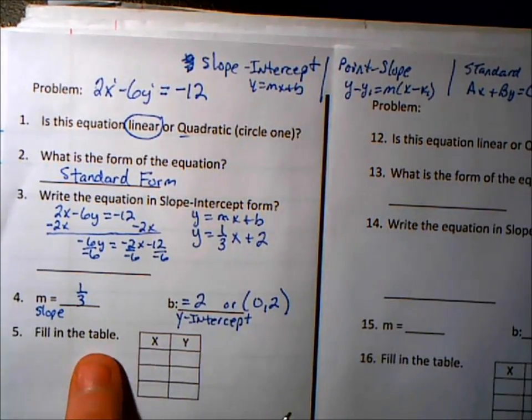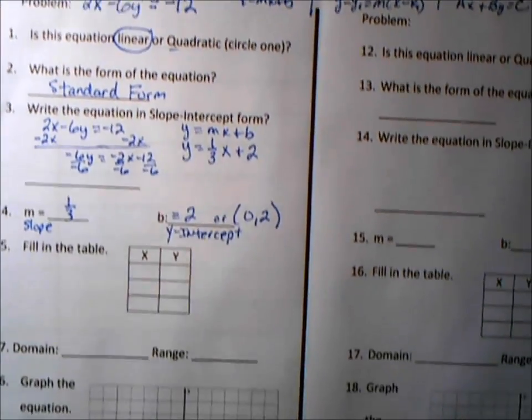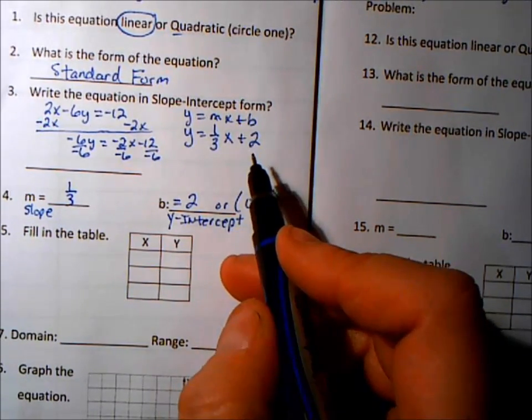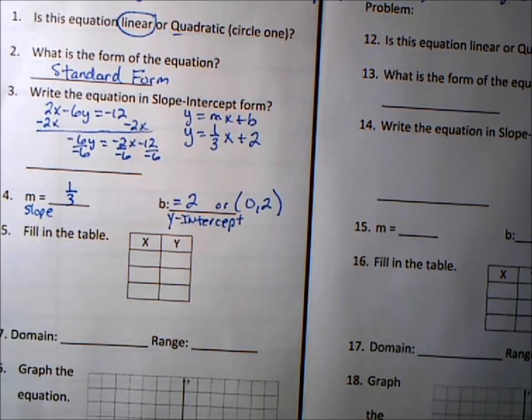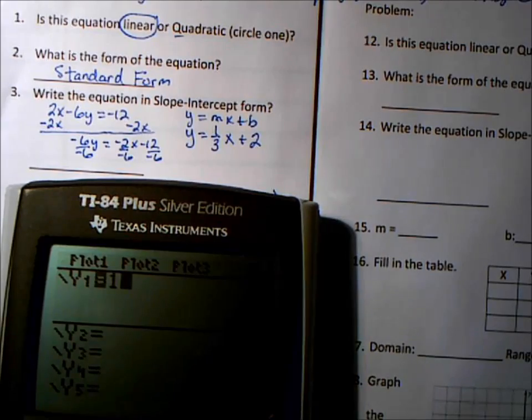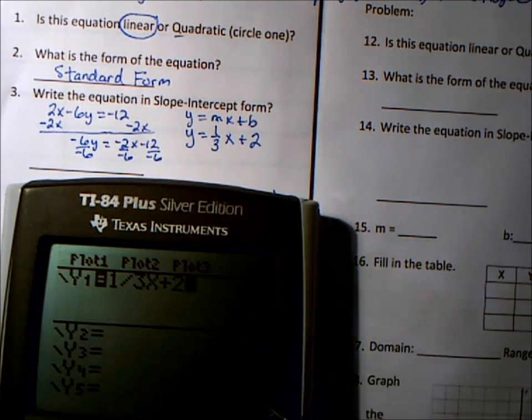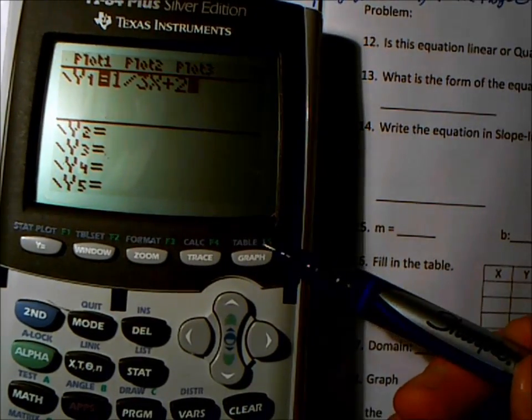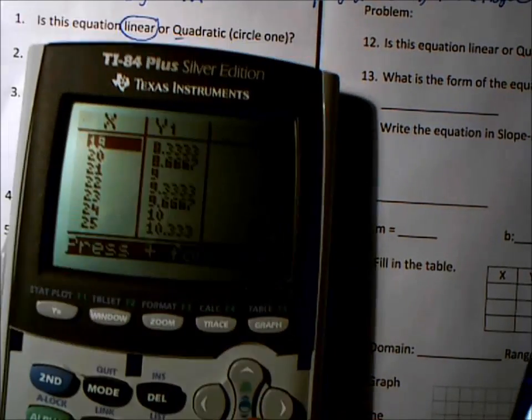Okay. The next one is to fill in a table. Well, there's two ways to do this. I can actually plug in numbers, or I can go to the calculator, go to the y equals and type in 1 divided by 3x plus 2. And then I'm going to go to the table on my calculator right here. So second and table.